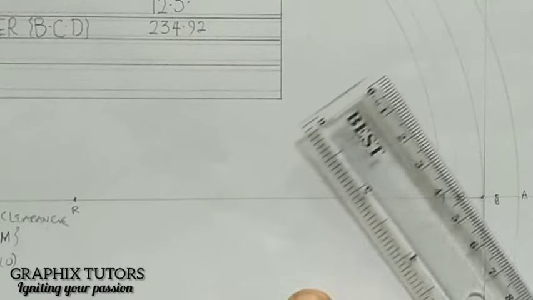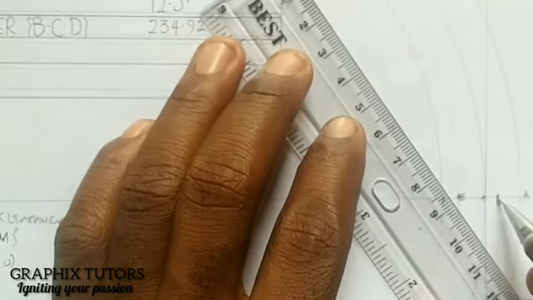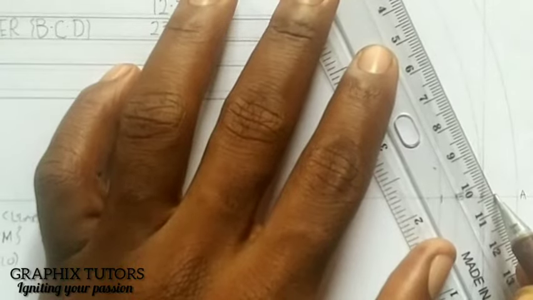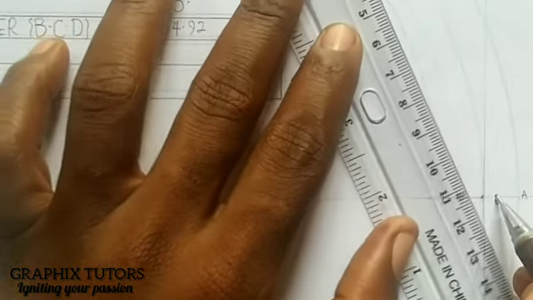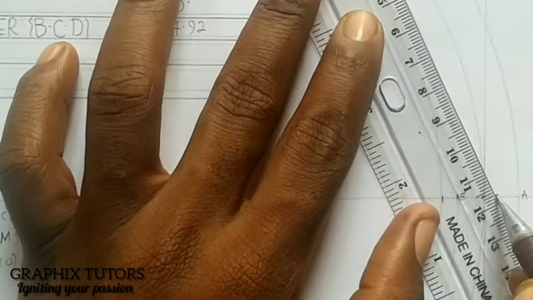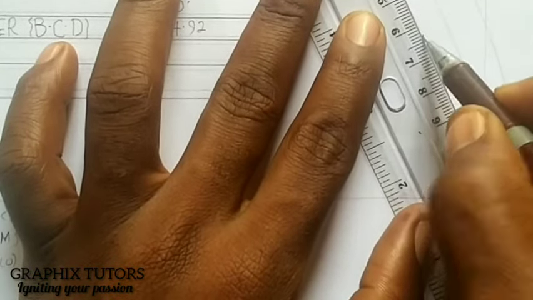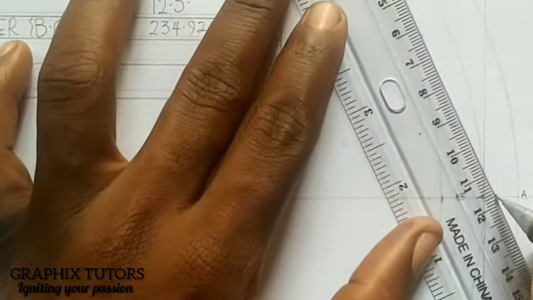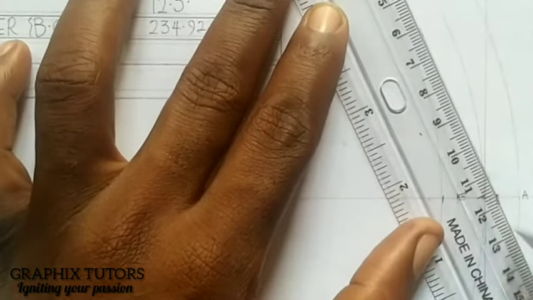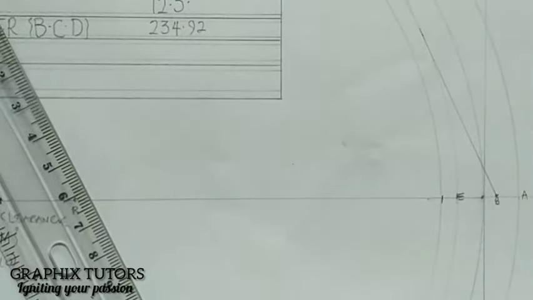Now I'm going to draw a tangential line from point B that will touch the base circle, tangential to the base circle. So I'll draw a line like this, tangential to the base circle, this way. You can see that. Let me make it clearer for you to see. Tangential to the base circle.